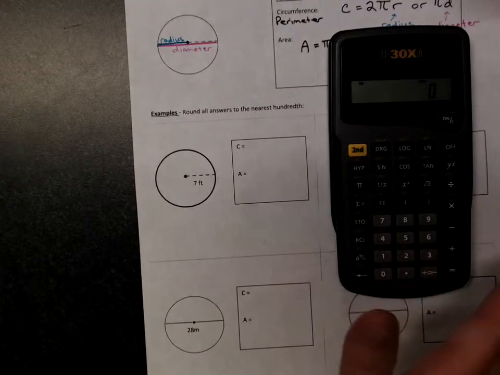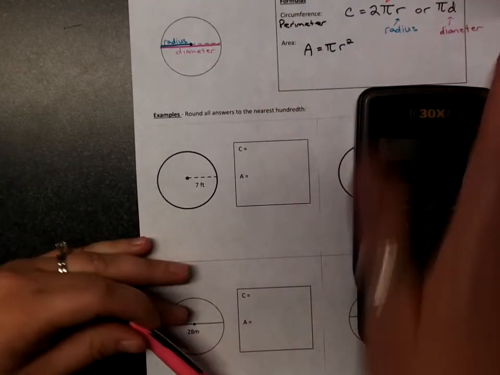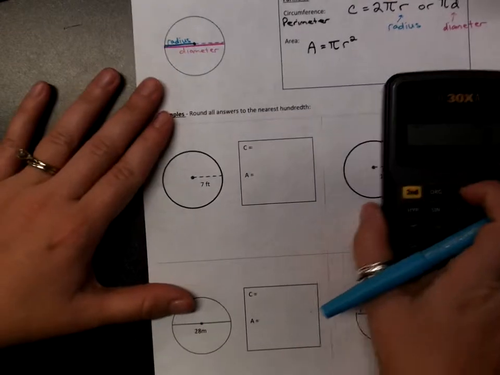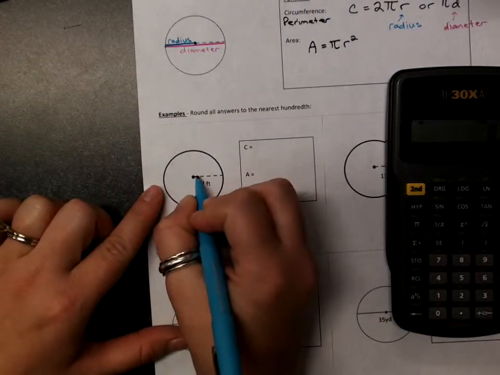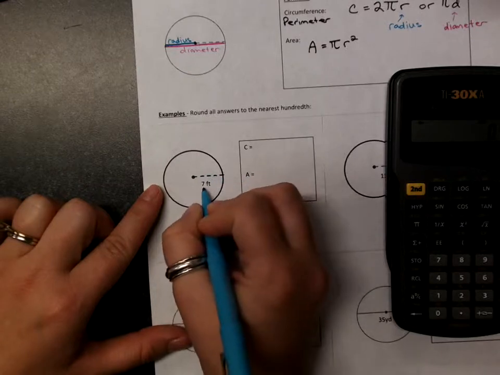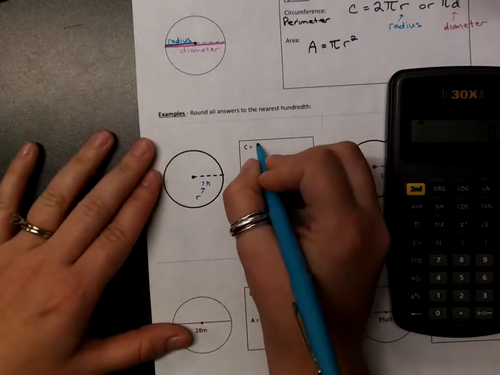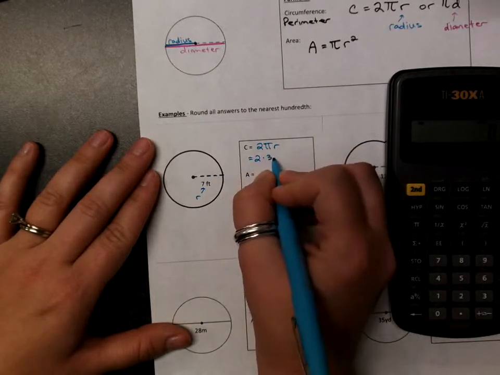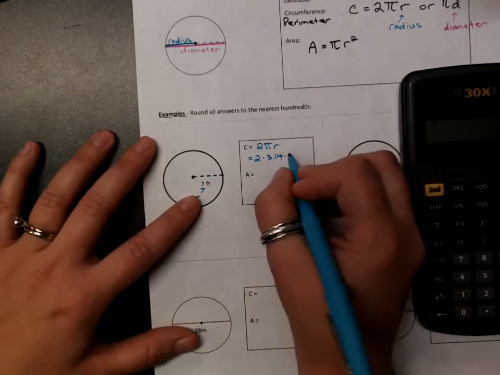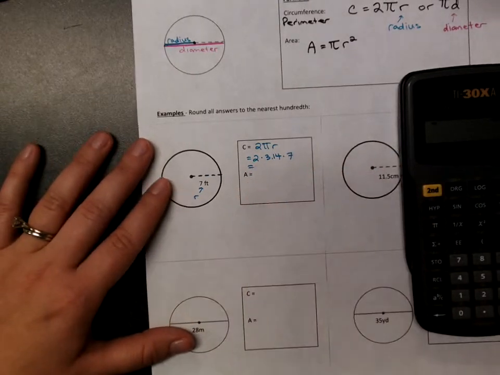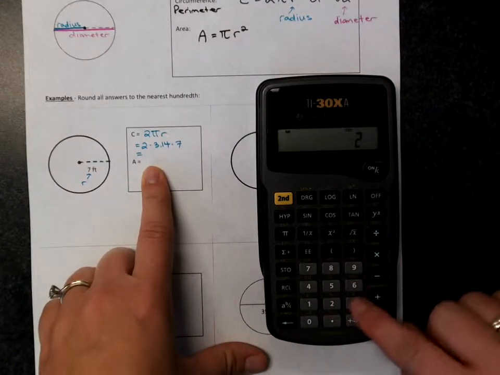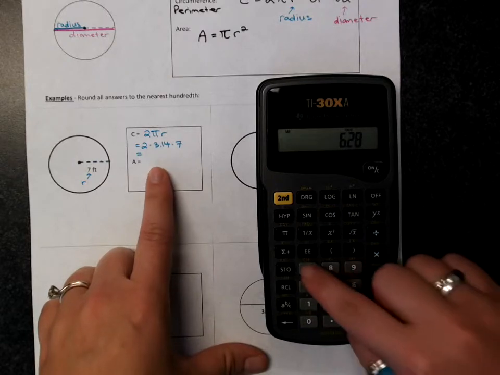Alright, so these are again pretty straightforward, following a formula. You will have these formulas for your exam. It is nothing tricky. It is just practicing using a formula. So on this first example, we have halfway across. So this 7 is our radius. The circumference is 2 pi r. So that's going to be 2 times 3.14 times the radius, which is 7. We can actually type all of that in at the same time. 2 times 3.14 times 7.